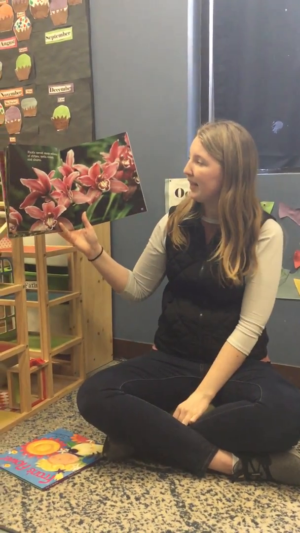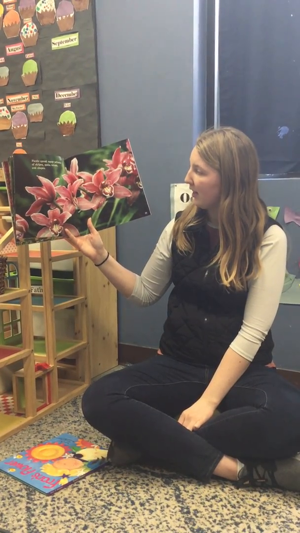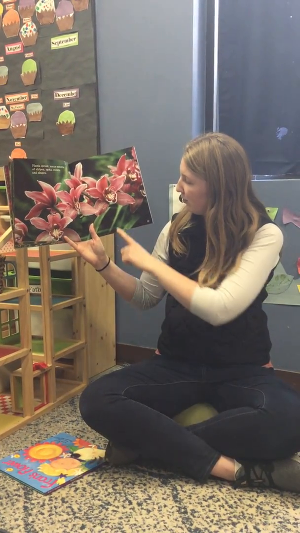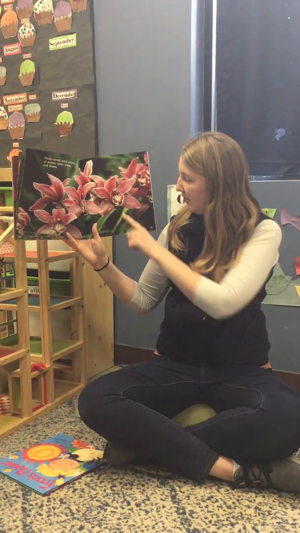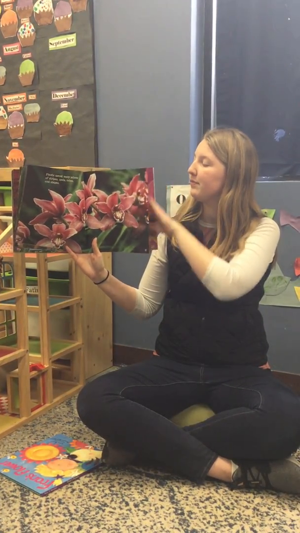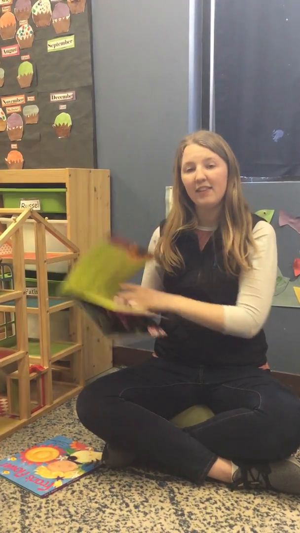Plants sprout many patterns of stripes, spots, colors, and shapes. Ooh, you see the patterns on these flowers? Lots of pink and white, and even some yellow in the middle. The end.